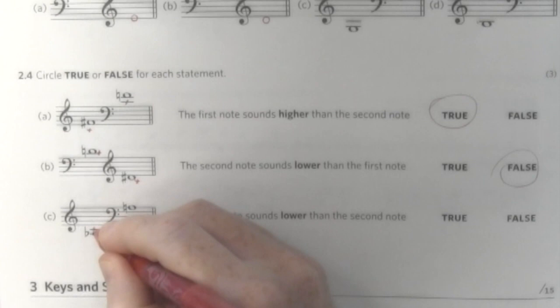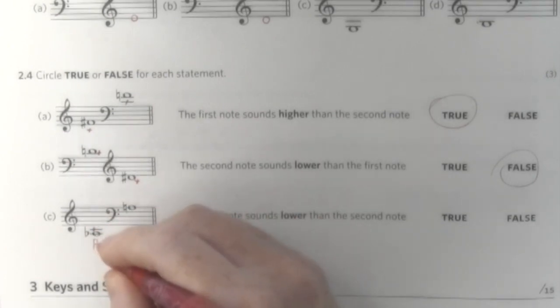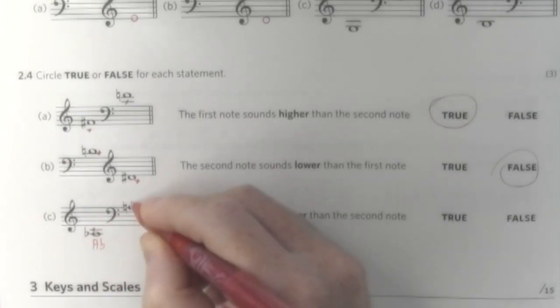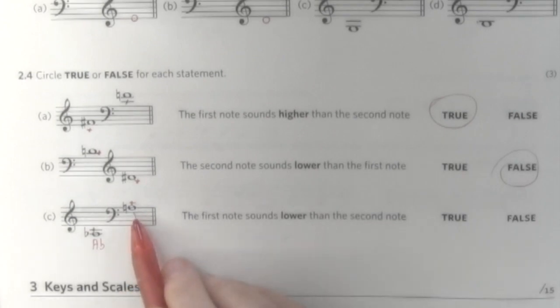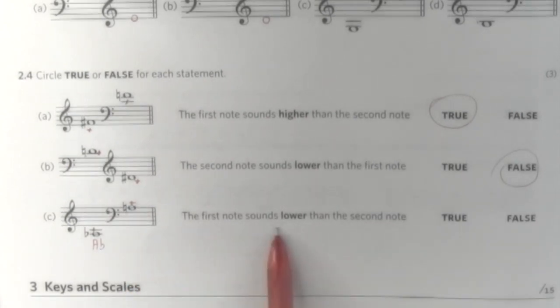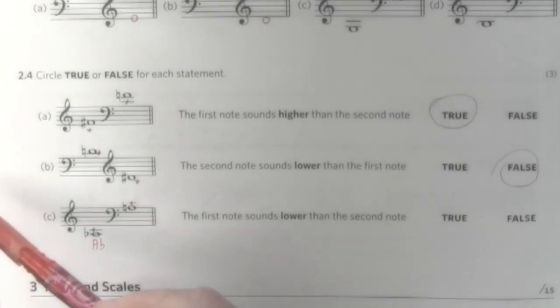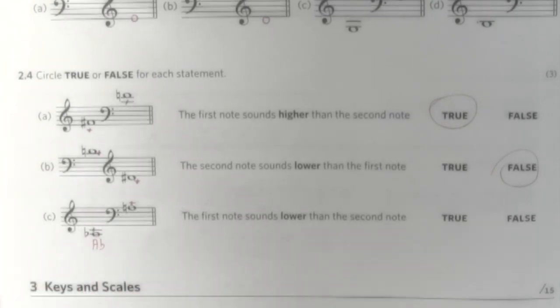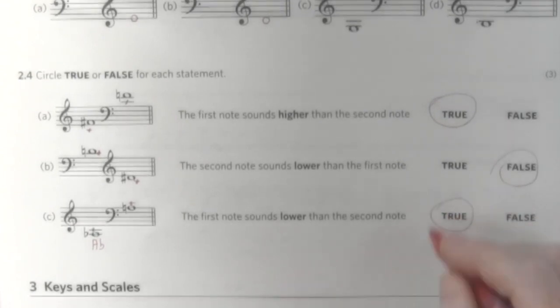Middle C is here and this is La flat. And middle C is here, so this is La but natural. The first note is lower. Yes, it is, because with the flat we go down this way. So it is lower than the natural note. Lower, so true.